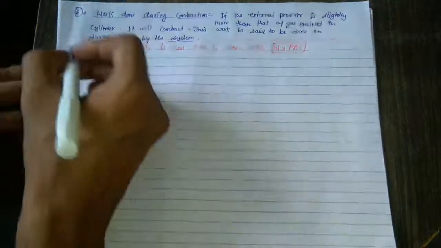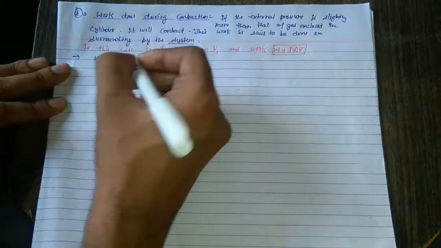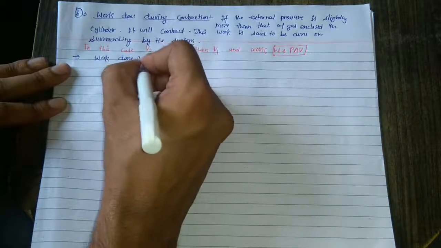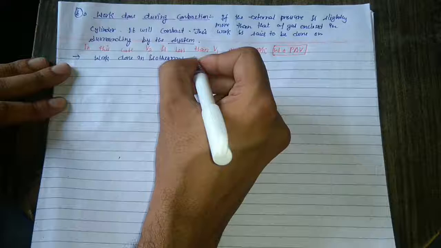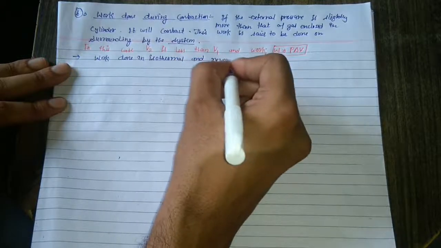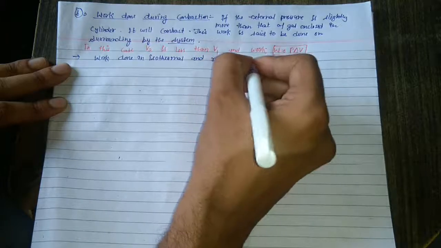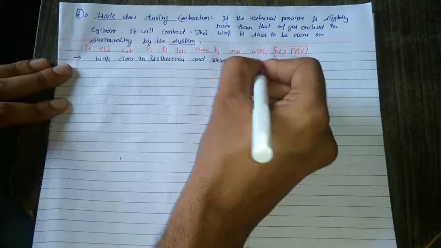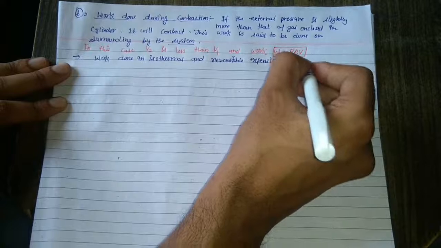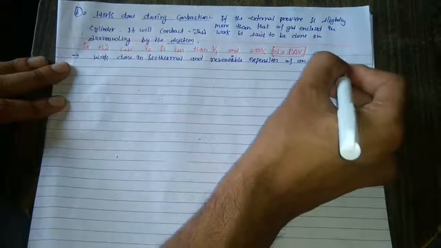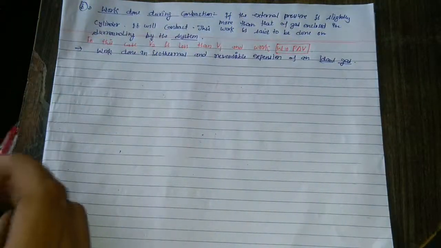It is for work done in isothermal and reversible expansion of an ideal gas. This is for the ideal gas.